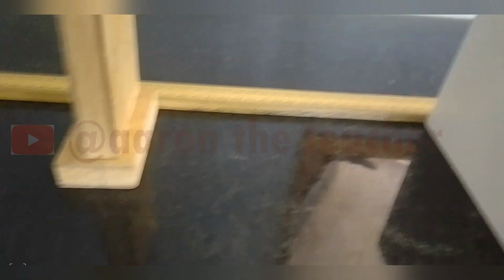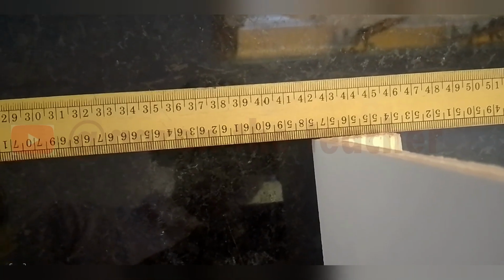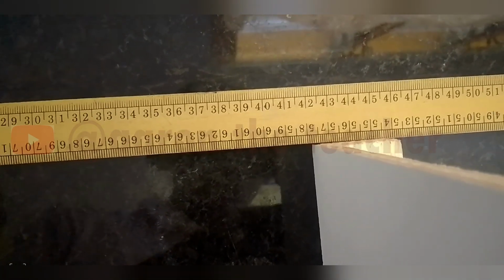I again measure the distance, and this time it is 80 minus the distance at this point, which is 57.8.